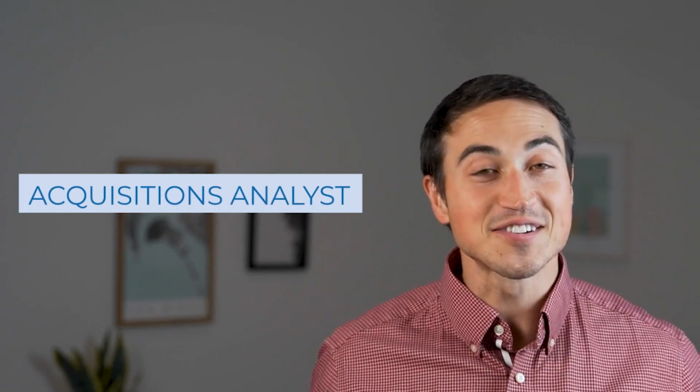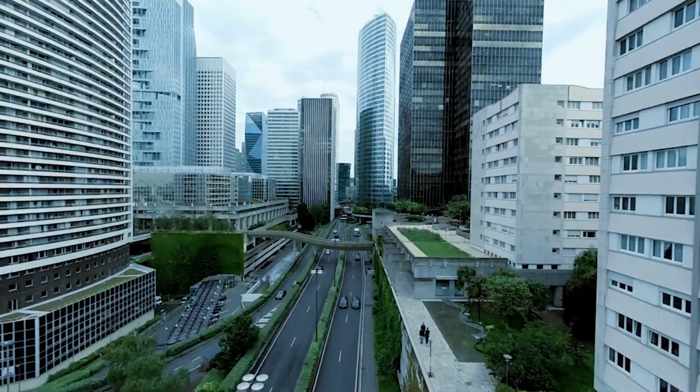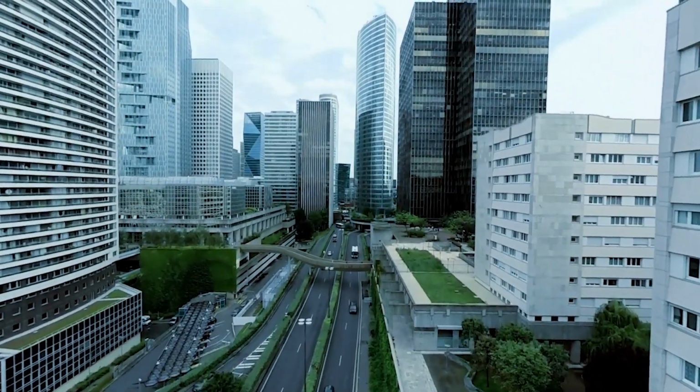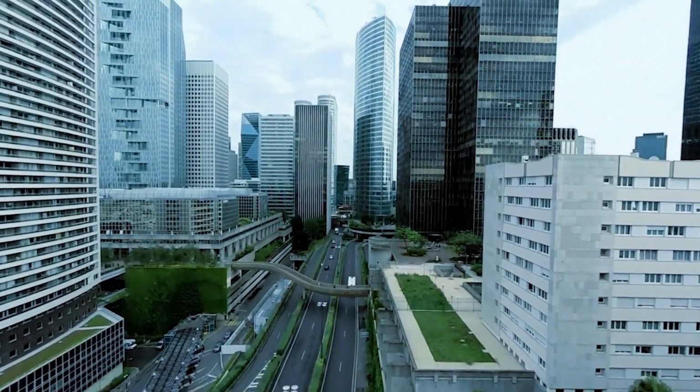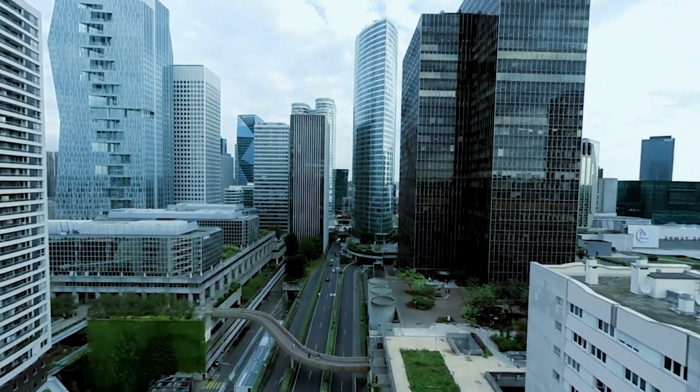For people looking to break into commercial real estate, acquisitions analyst roles are some of the most sought after positions in the entire real estate industry. Acquisitions is arguably the most exciting piece of the entire commercial real estate business, where you'll see different properties and markets every single day, and you'll also have a direct impact on the investment decision making process.